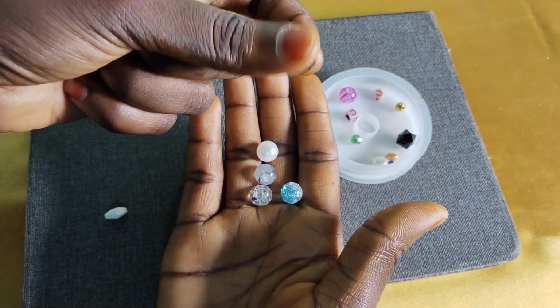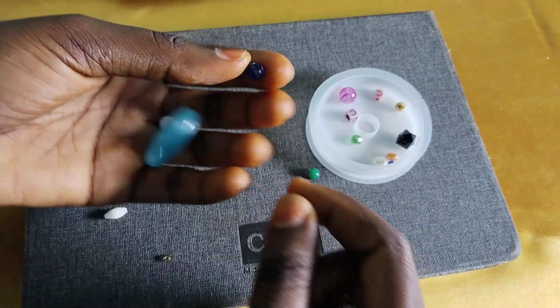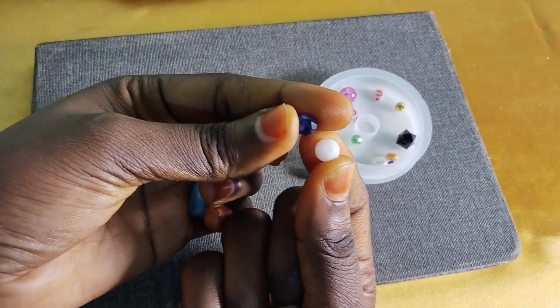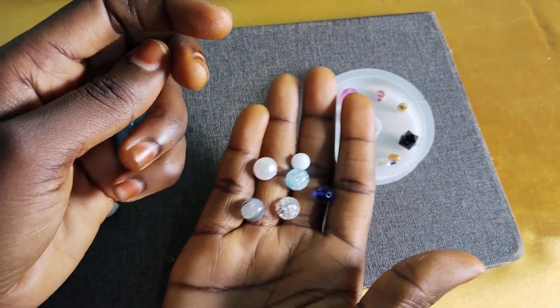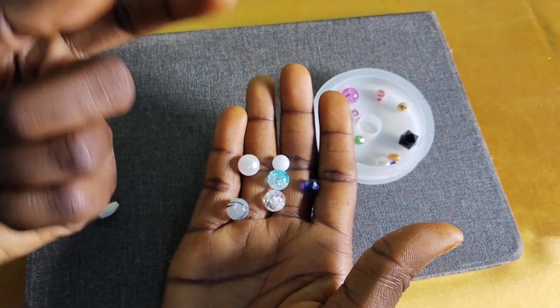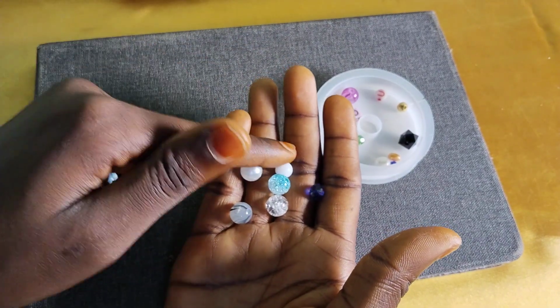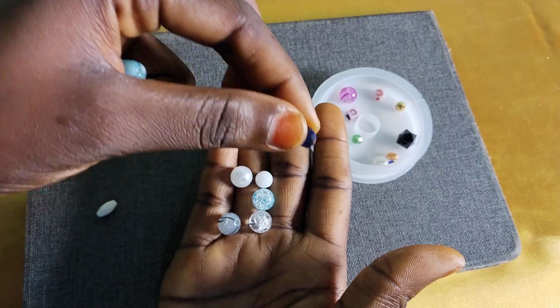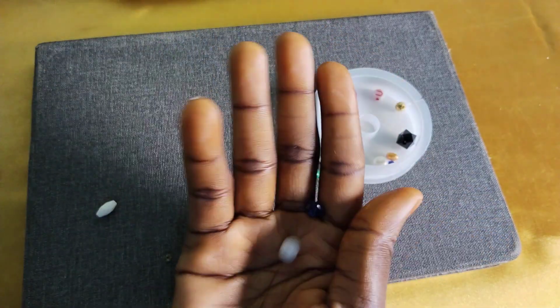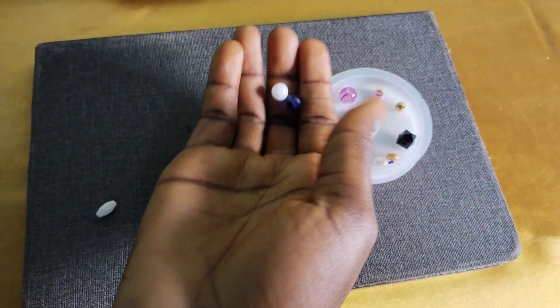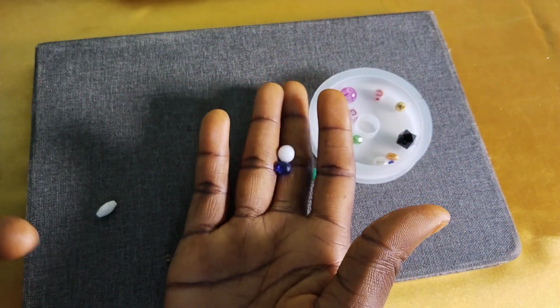This bead too is size 8, but you can see that this one is size 8 too, but they are looking different. So sometimes I get to say that the types of bead determine how the sizes of bead will look. If this is size 8, this is size 8, why is it not as big as that one? You can see.